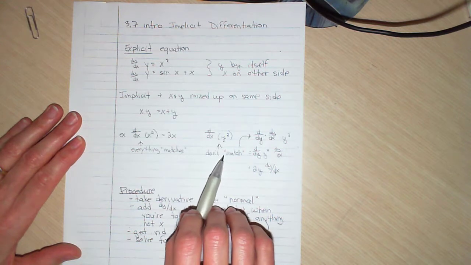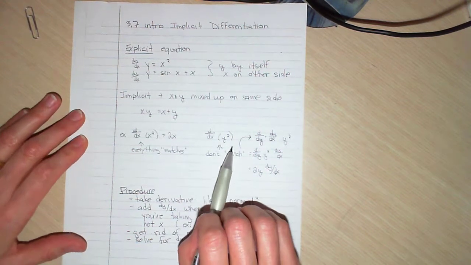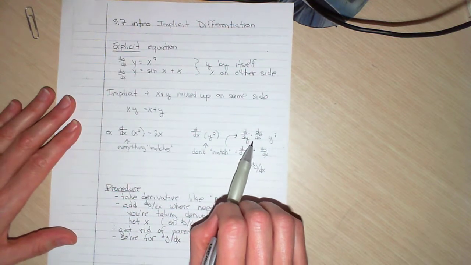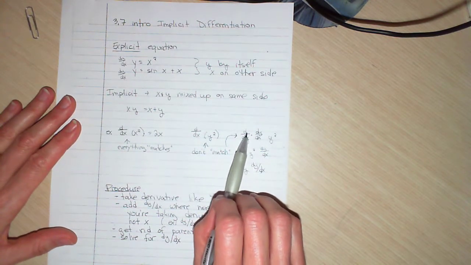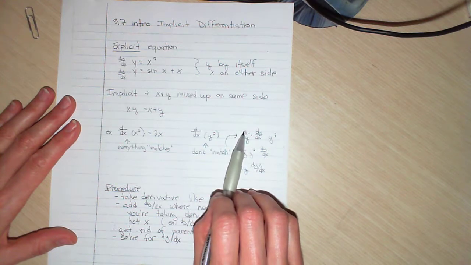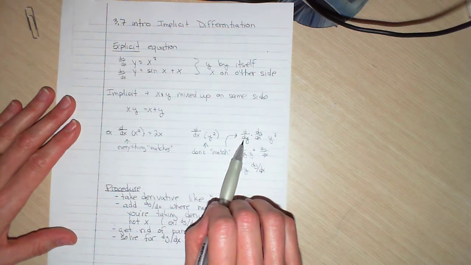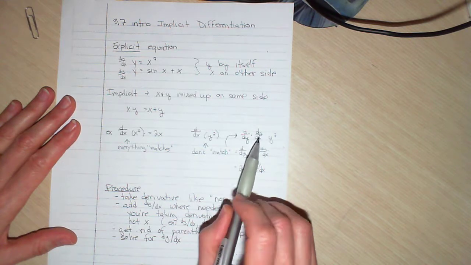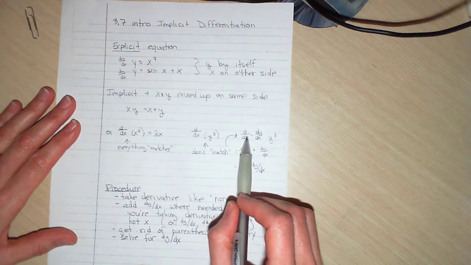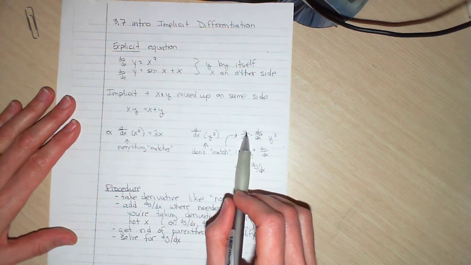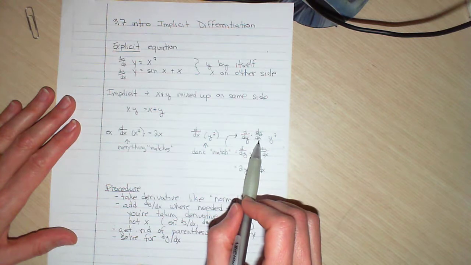So everything doesn't match. But you can think, if I think of dy dx and d dy, I'm really wanting to take the derivative with respect to y. And if I multiply that by dy dx, you can picture these dy's canceling. So that's the same thing as finding what they asked for, right?